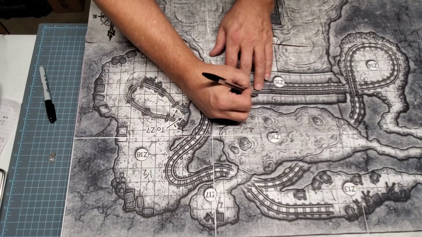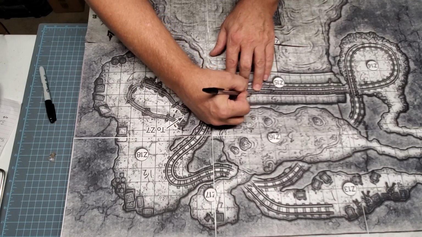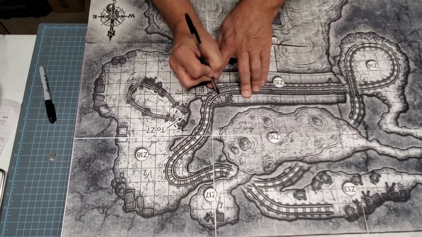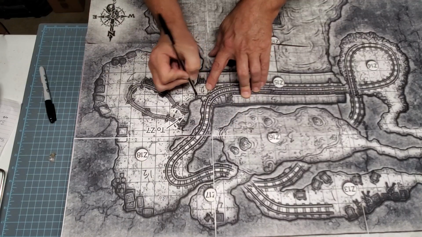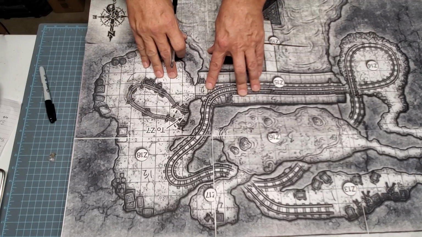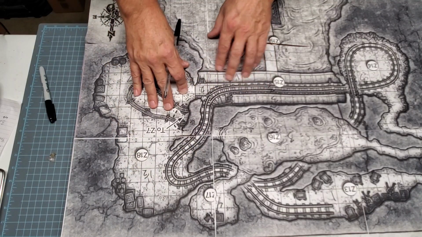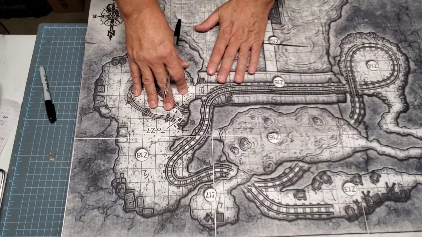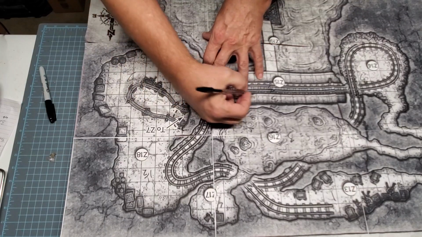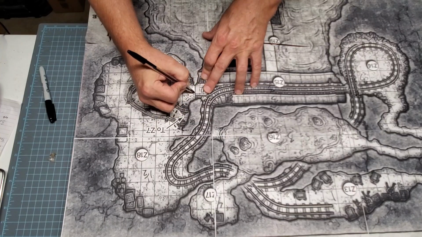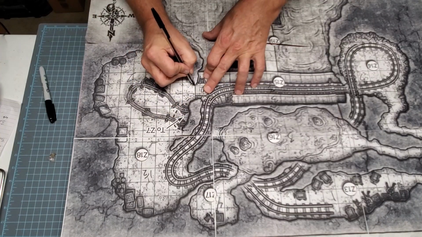So this part, so I'm going to come across here. Wait, no, I don't want to do that. So that's, oh yeah, because I'm cutting this. Yeah, I'm cutting that. So take from there to here, come this way.